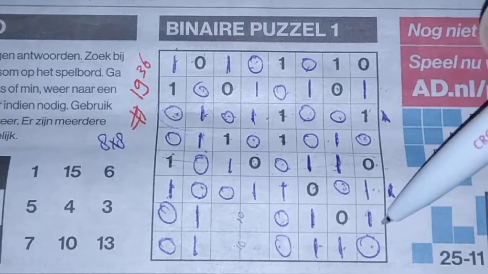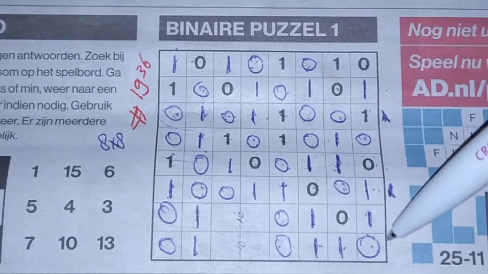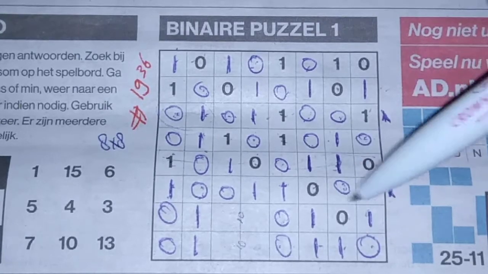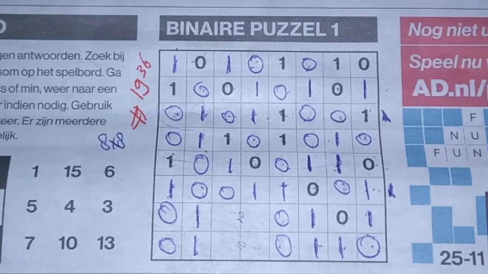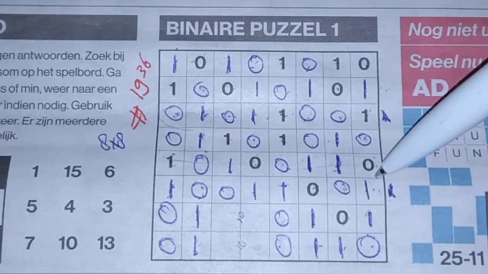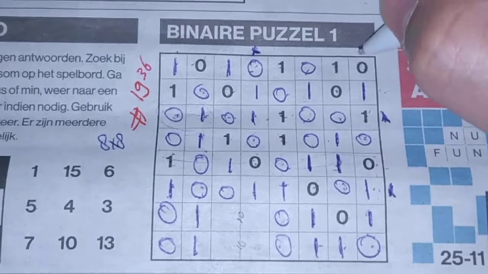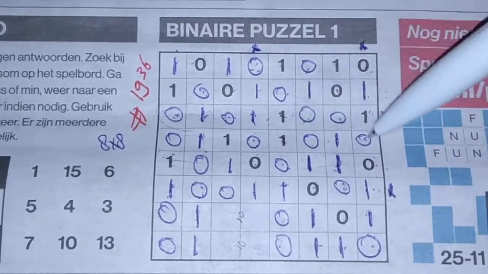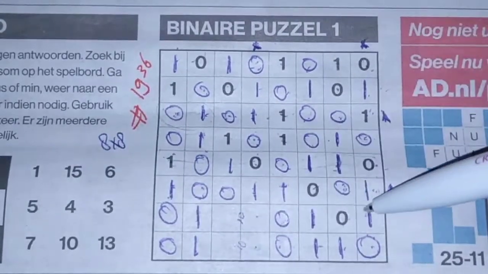Almost the same, the second one and this one. 101, 1100. Almost the same. I need to compare the columns, I think. Do we have... Yes! The fourth column and the last column. 00111100001 1, empty box. Well, we need to switch those two boxes.